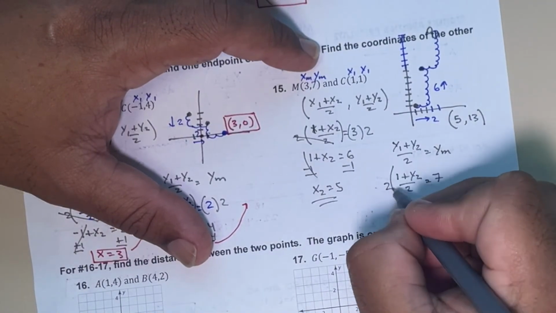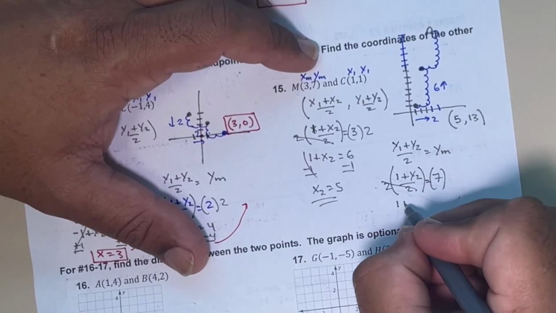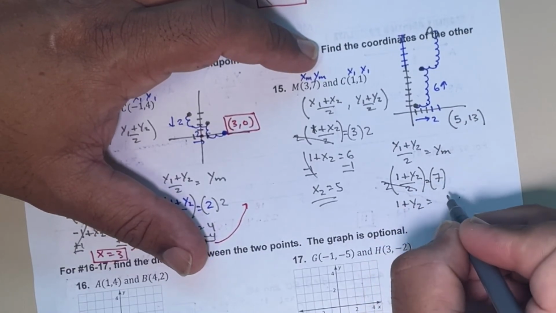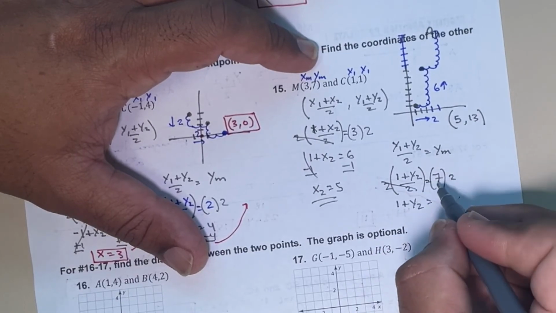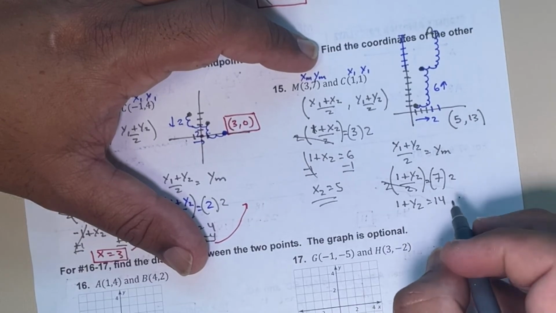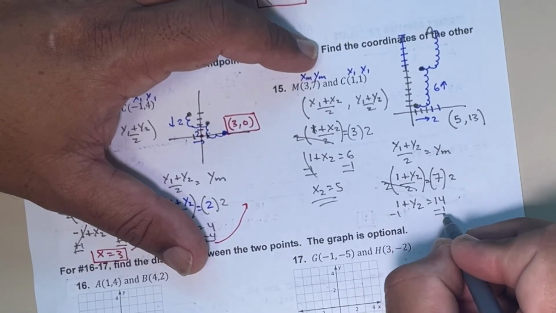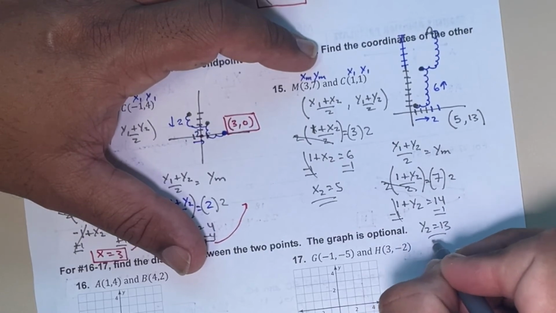I'm going to multiply by 2 on both sides so that those cancel. I get 1 plus y2 equals, multiply both sides by 2. Where's my 2? Okay, so 7 times 2 is 14. Glad I caught that so early in the morning. Subtract 1 from both sides, and I get y2 equals 13.